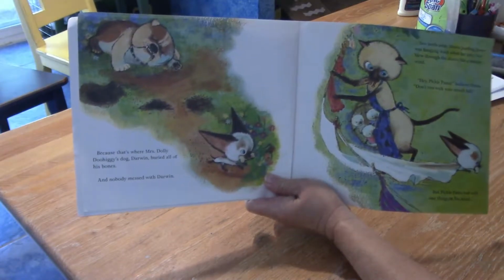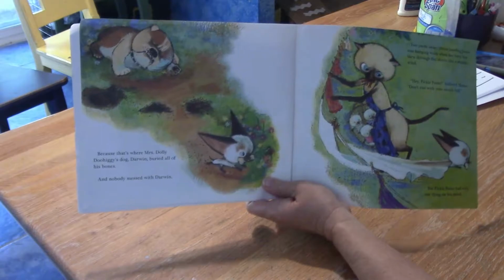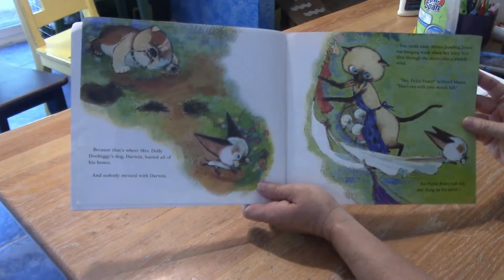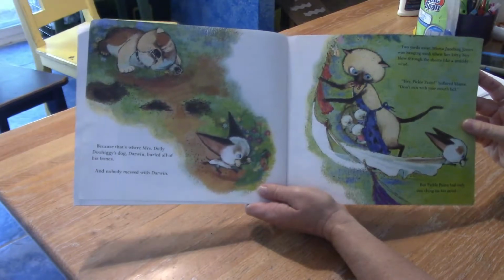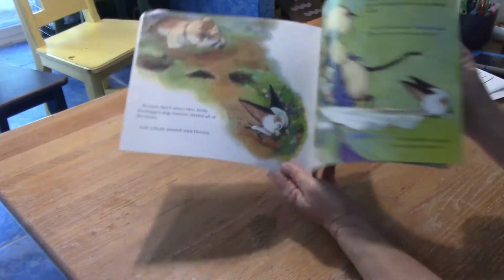2 yards away, Mama Junebug Jones was hanging wash when her kitty boy blew through the sheets like a muddy wind. "Hey, Pickle Pants!" hollered Mama. "Don't run with your mouth full." But Pickle Pants had only one thing on his mind.